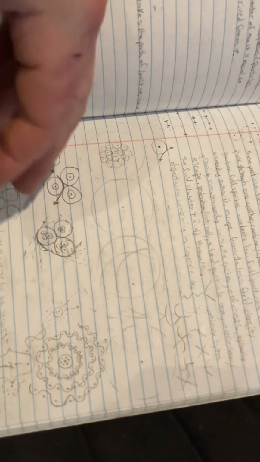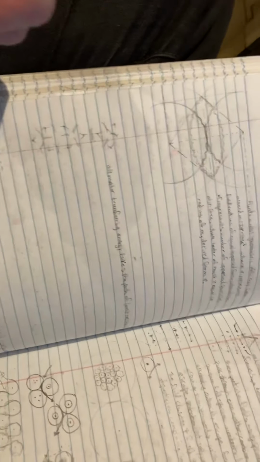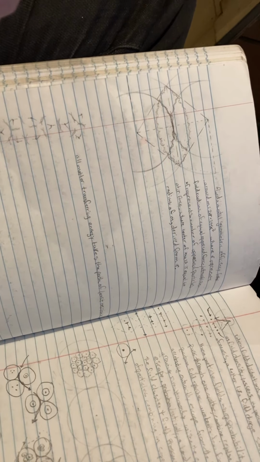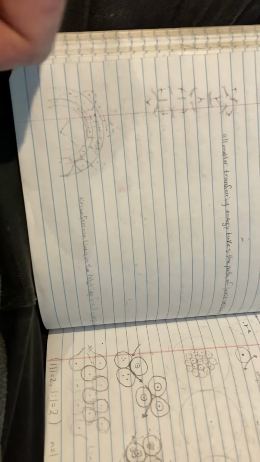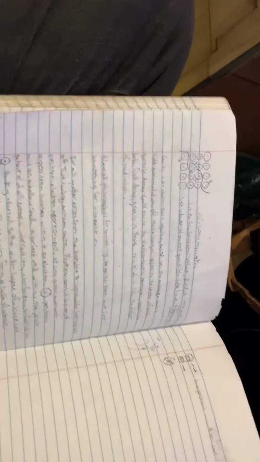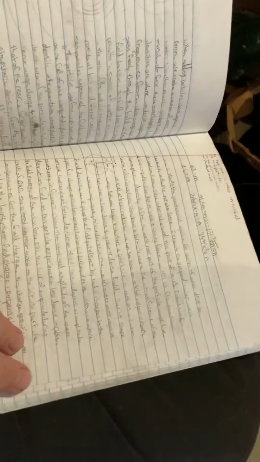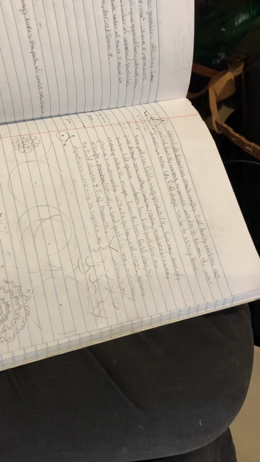And obviously, I think I missed... let's see here. This is the last page. This is the latest thing. So my number theory. I thought I wrote that up over here. I thought I wrote it.